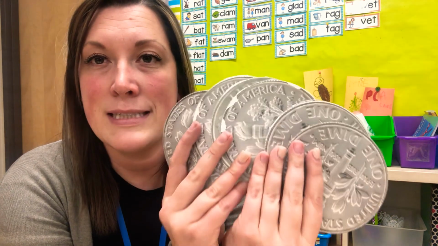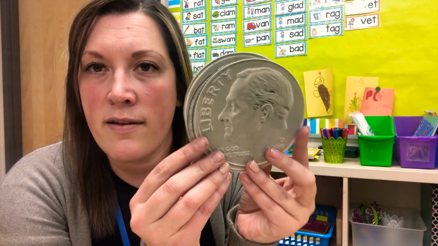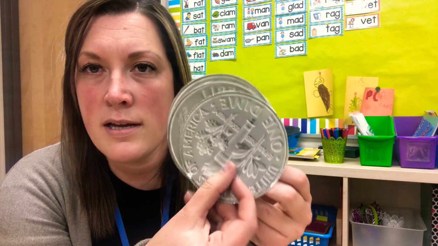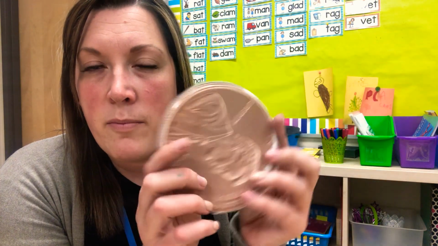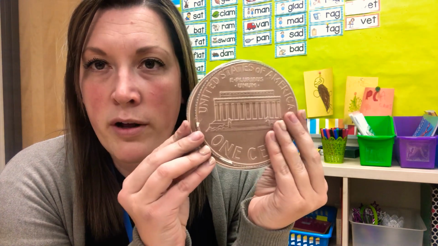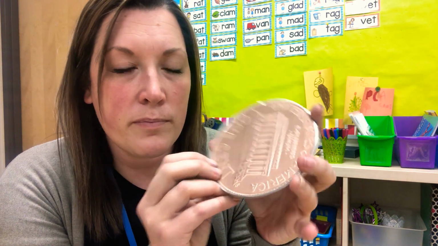These are called dimes. They're gray or silver, and they have, I think, Theodore Roosevelt on one side, and then some symbols on the other side. When we count by dimes, we count by tens. 1 dime is worth 10 cents. These are pennies. They have Abraham Lincoln on one side and the Lincoln Memorial on the other side. They're brown, or copper. And these are worth how many cents?